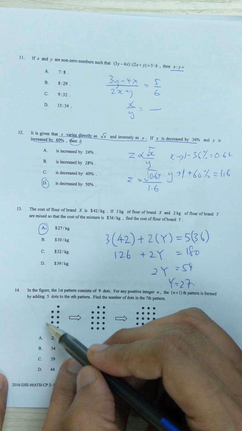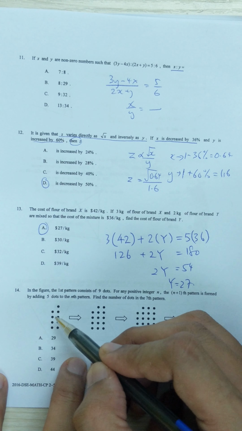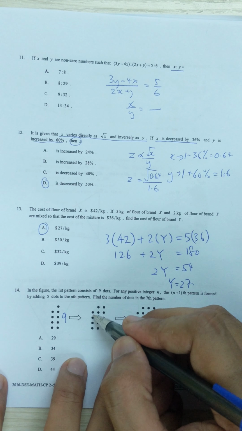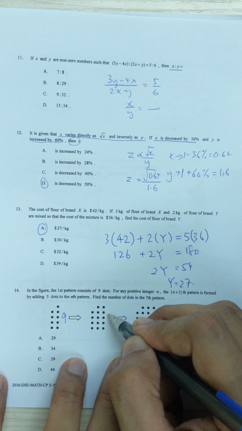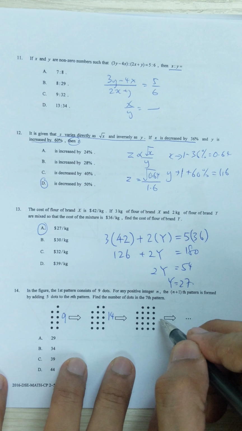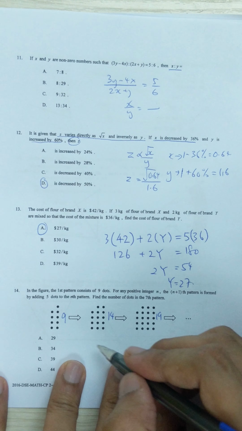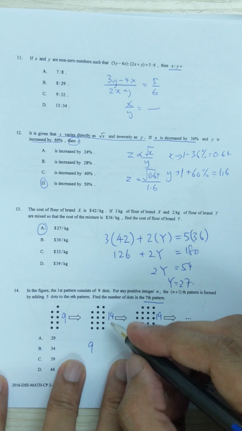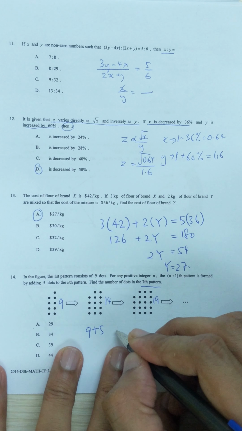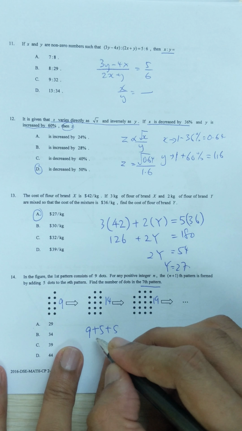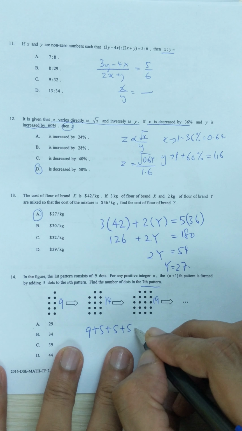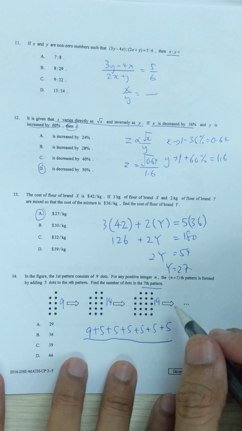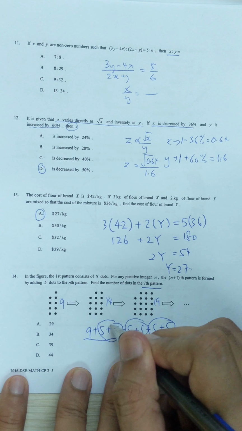And the next one, you can count the dots, or you can just add up the numbers. So 9 to start with, and then 9 plus 5 is 14, and 14 plus 5 is 19. So if they ask for the 7th pattern, because the first one was 9, the second pattern is 5 more, the third is even 5 more. So first, second, third, fourth, fifth, sixth, seventh. This should give you the answer. That's 10, 20, 30, 39.